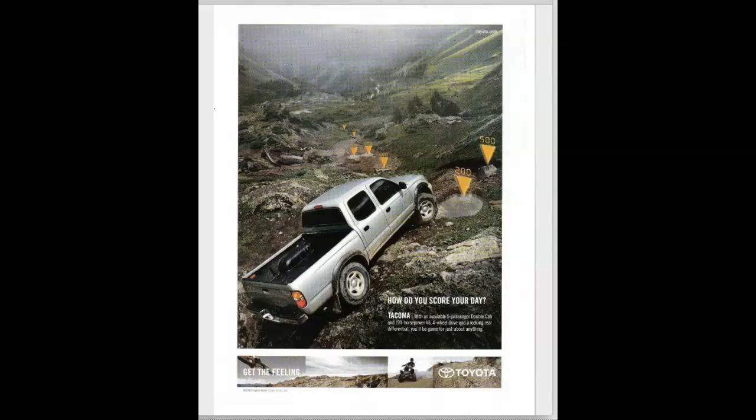The tagline's the same, and yet these ads, despite looking similar from a distance, if you look up close, as we're about to, they're all very different.